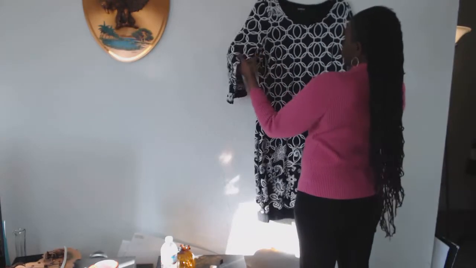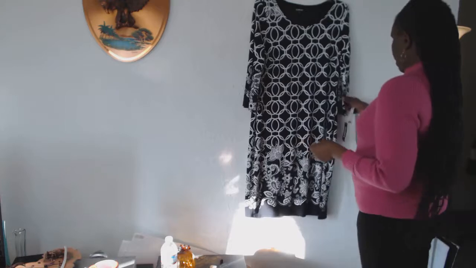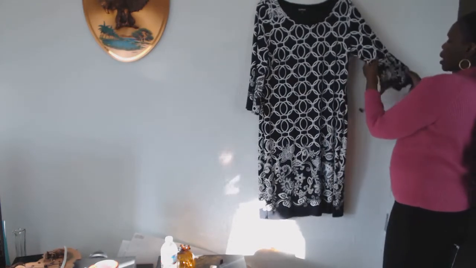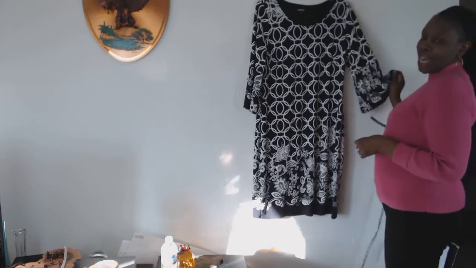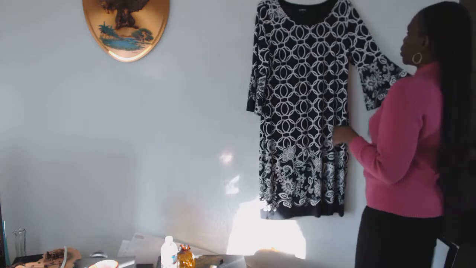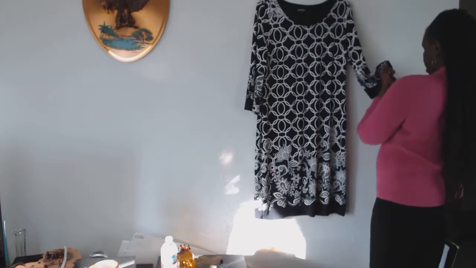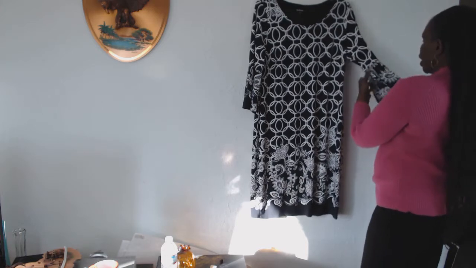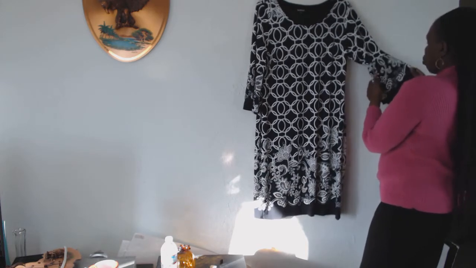So with this dress, what you're going to say is it's a Glamour women's dress plus size, and then you put the size on there, plus size 14W, women's, so it's a 14W, black, white.